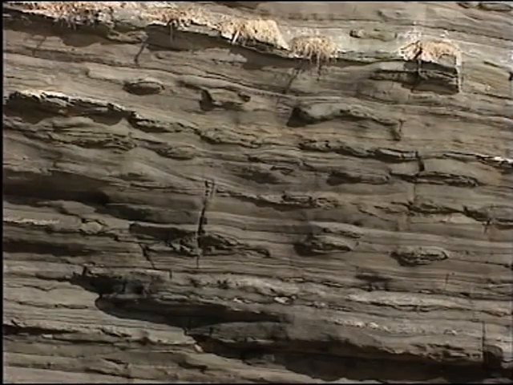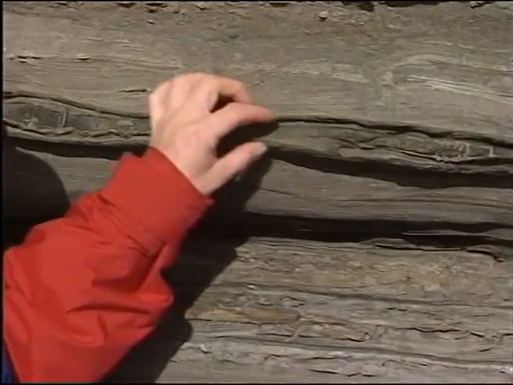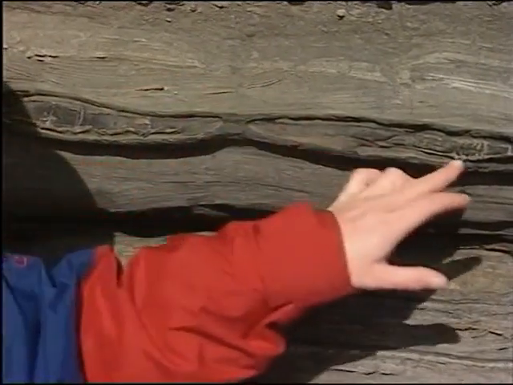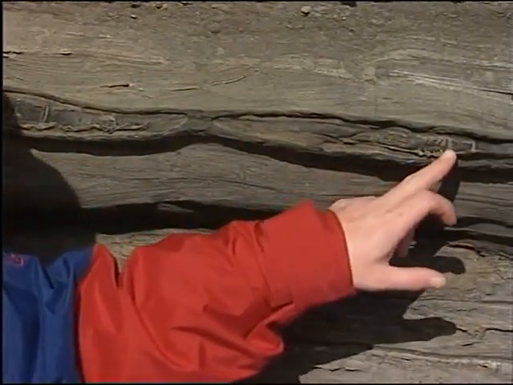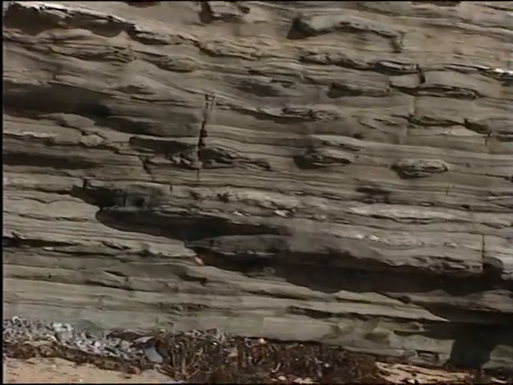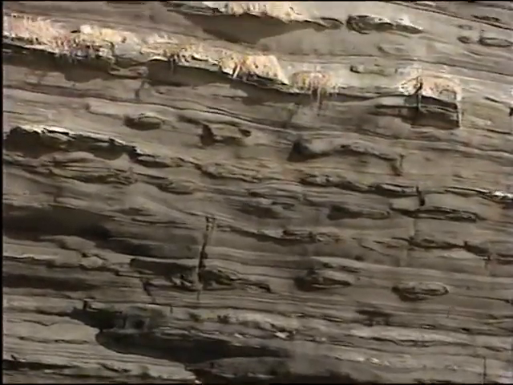Another prominent feature of this cliff is the ellipsoid-shaped nodules. These are composed of calcium carbonate and have veins of pyrite. The nodules formed after deposition, when the sediments were buried.